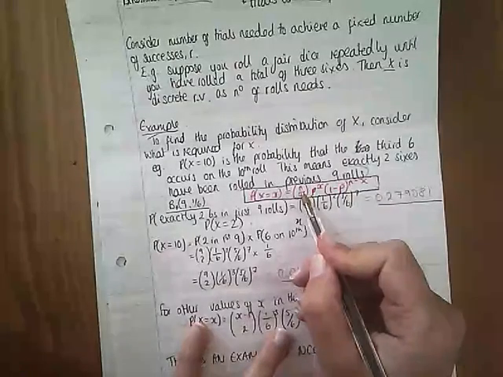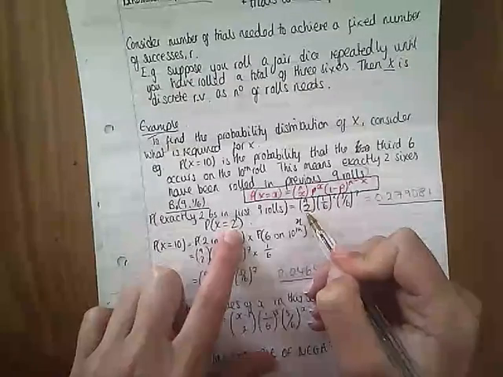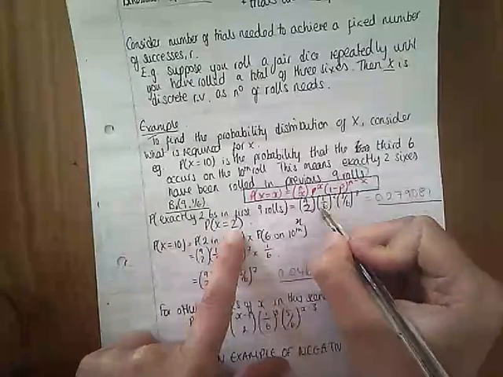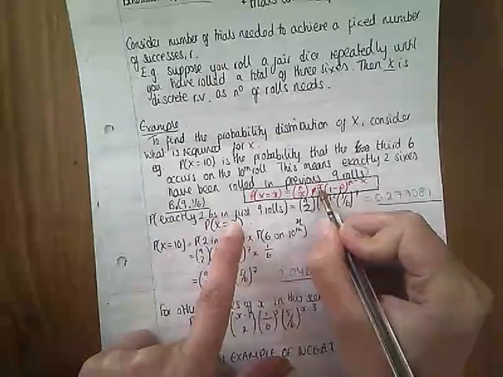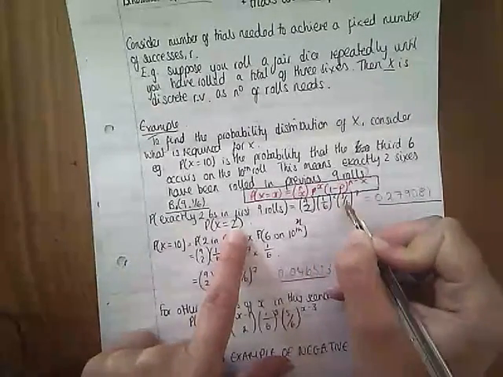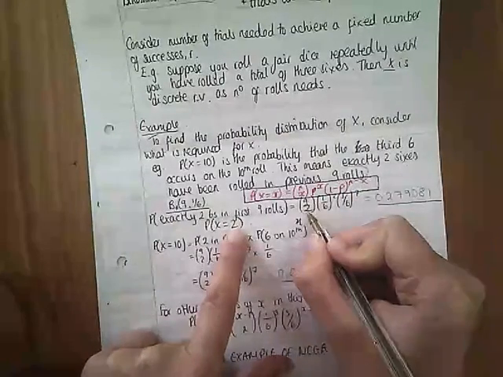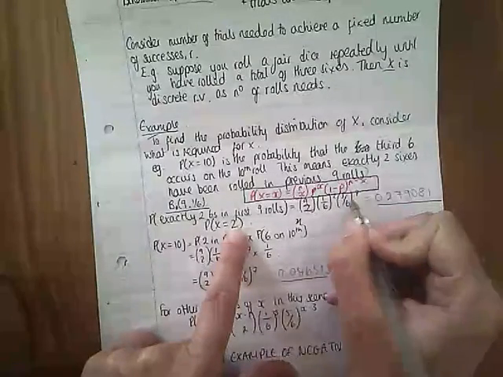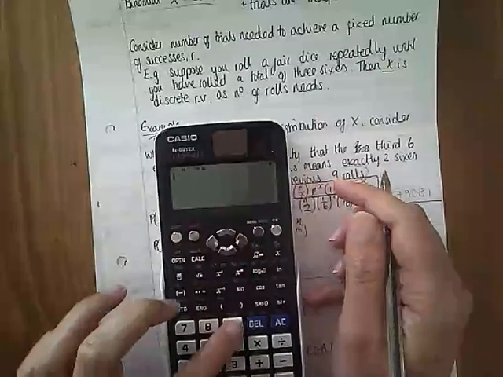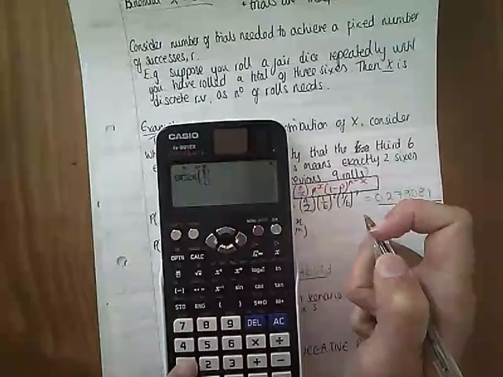So we've got 9 choose 2, okay? We've got 9 trials, and we want to know the probability that we get 2 successful sixes, times our probability of success, which is 1/6, to the power of x is 2, times 1 minus our probability of success, i.e. our probability of failure, which is 5/6, to the power of our number of trials take away what we need, so 9 take away 2 is 7, okay, so that is 9 choose 2. Don't forget when you're doing your choose button on your calculator, you're going 9 and then shift nCr 2, so 9 choose 2 times 1/6 squared.